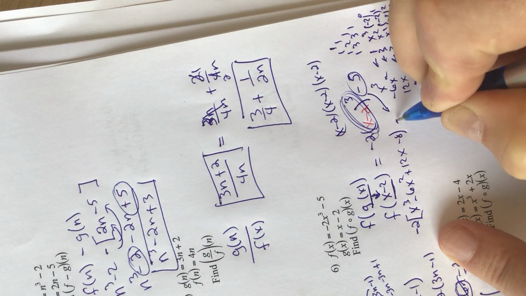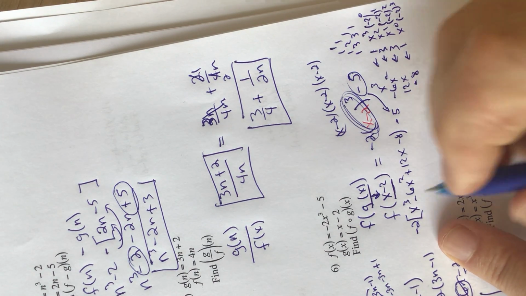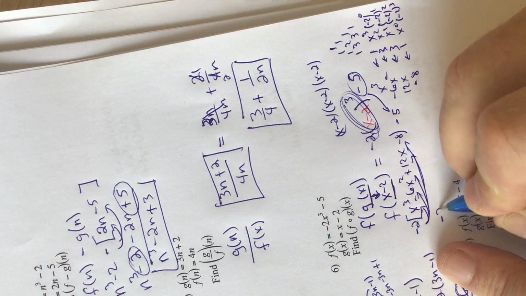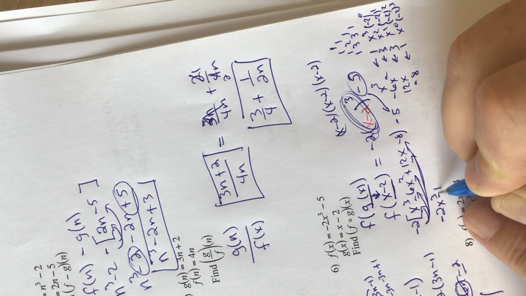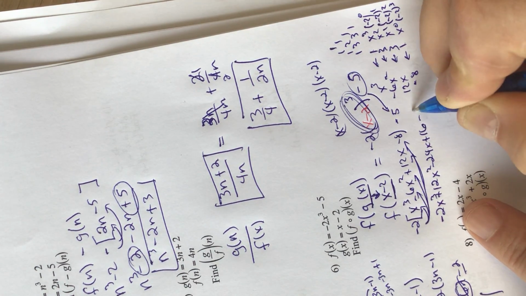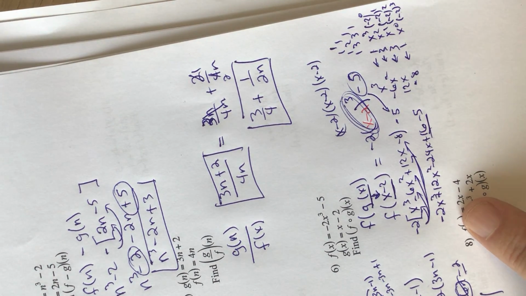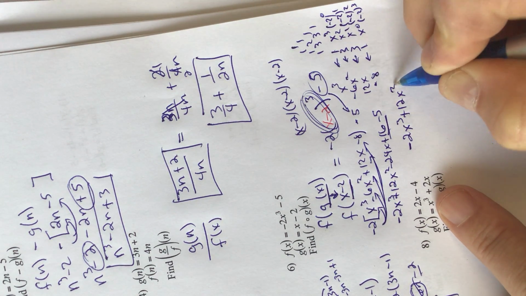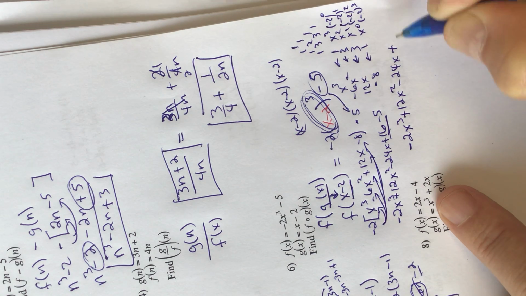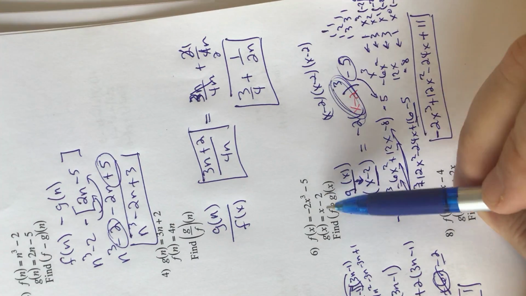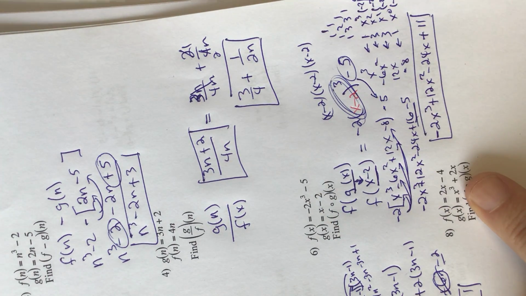And then I still have this -5 from right there. Okay, multiplying in the -2, I have -2 x to the third plus 12x to the second minus 24x plus 16 minus 5. Those are the only two like terms. So our final answer is -2x to the third plus 12x to the second minus 24x plus 11. That's what happens when we take the g formula and plug it into the f formula.